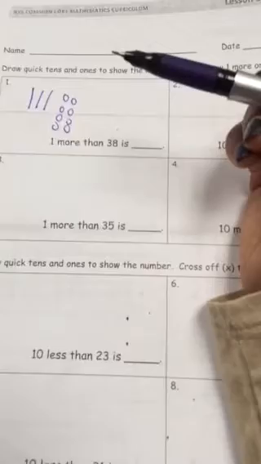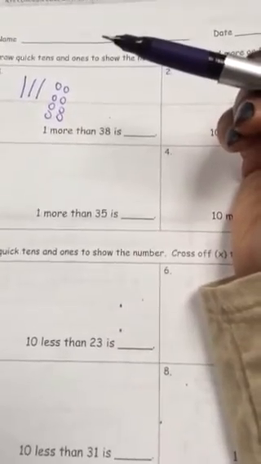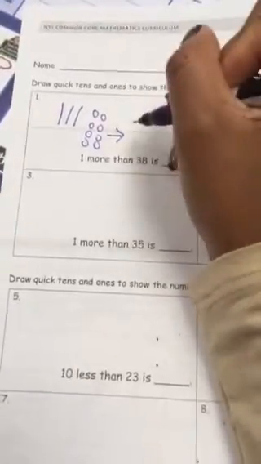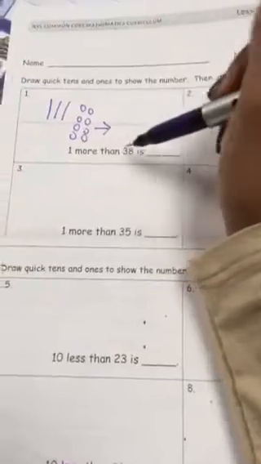Now these ones don't have to be drawn in any particular order just yet. I just want them to get used to drawing the ones and the tens a quick way. So then you want to draw your arrow over to what 1 more is. So 1 more than 38 is what? 39.